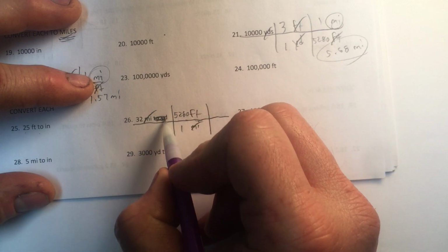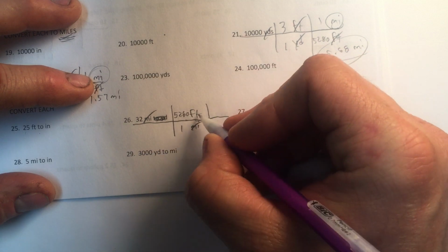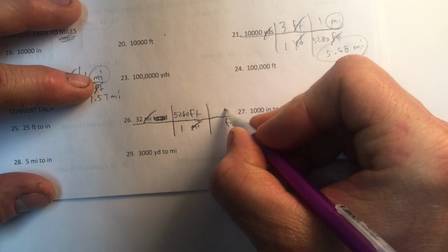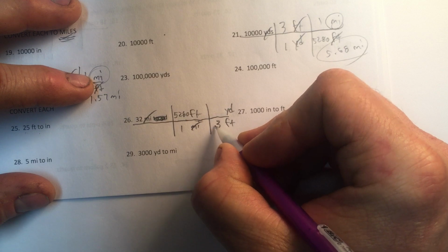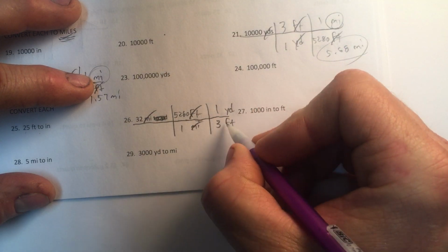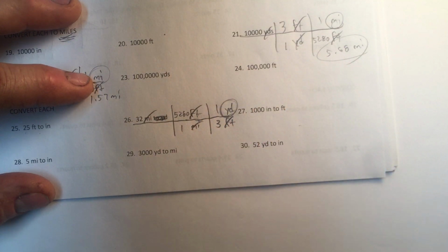Now I want to convert that to yards, if you remember. So since feet are up here, guess what? Feet go down there, and I can convert that to yards because 3 feet is 1 yard. And now feet cancels feet, and now my dimensions are yards.